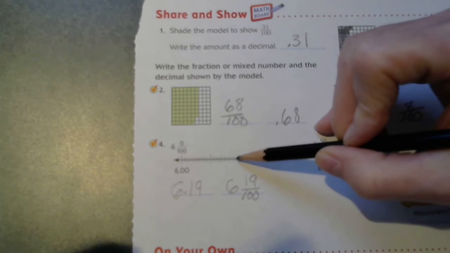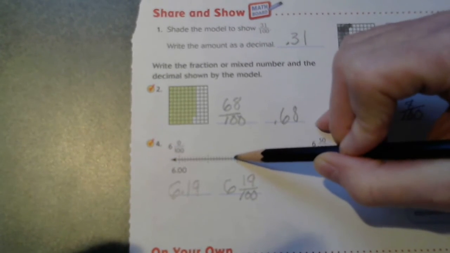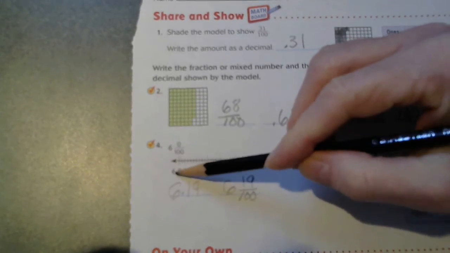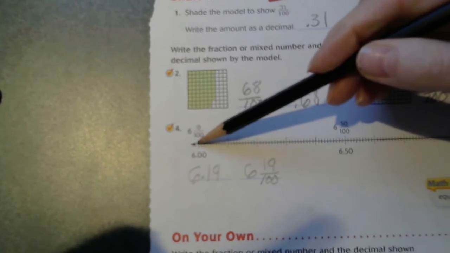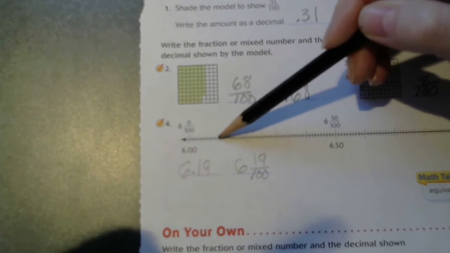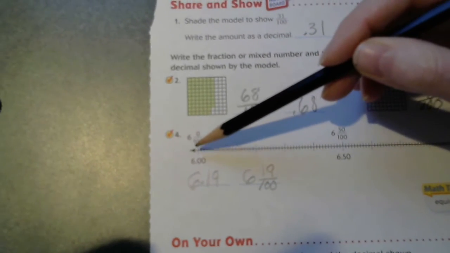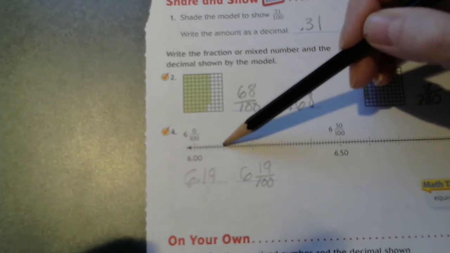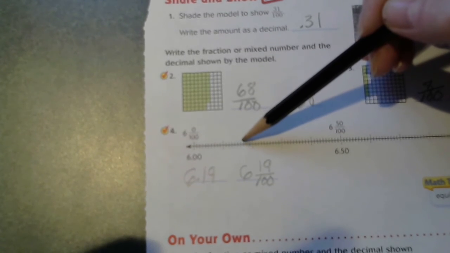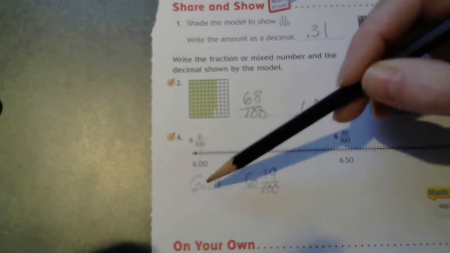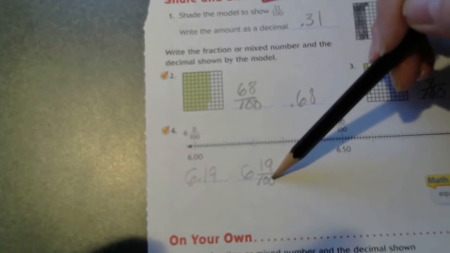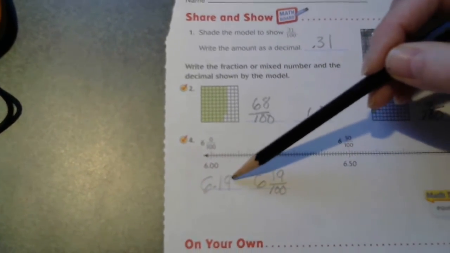Now, on this one, we have to figure out what point the blue dot lands on. This is 6.0, this is 6.5, and this is 7. So this would be 6.0, 6.1, 6.2, but it's just behind 6.2. So if this is 6.0 and this is 6.1, then 6.11, 6.12, 6.13, 6.14, 6.15, 6.16, 6.17, 6.18, 6.19, or 6 and 19 hundredths, or 6.19.